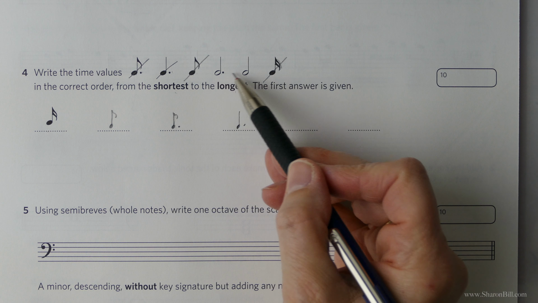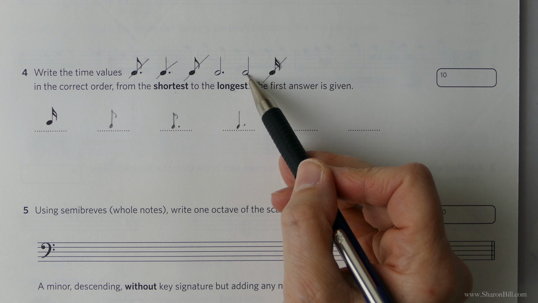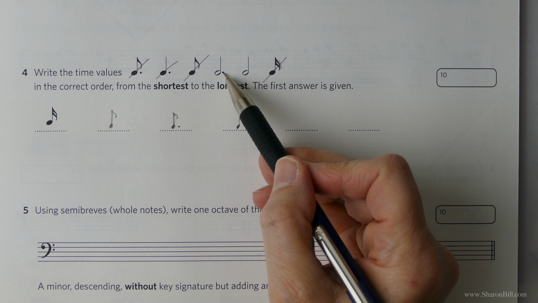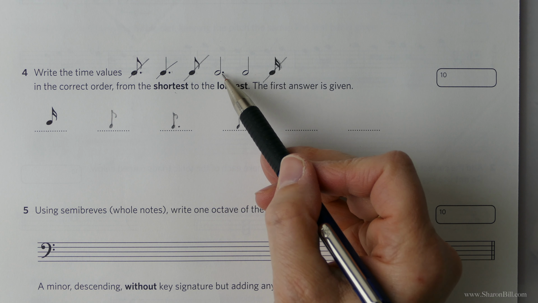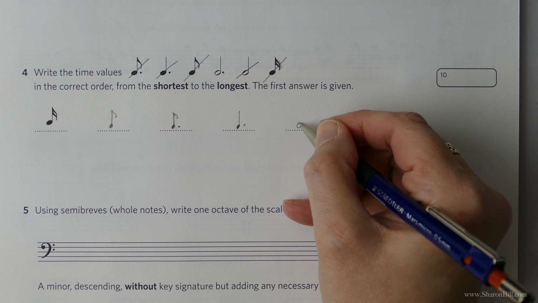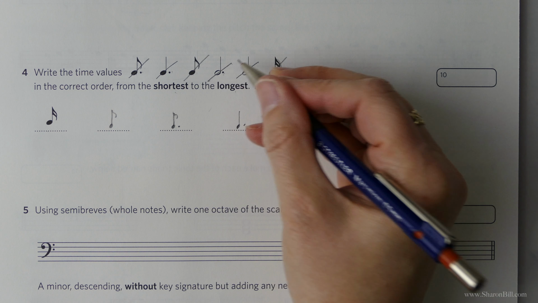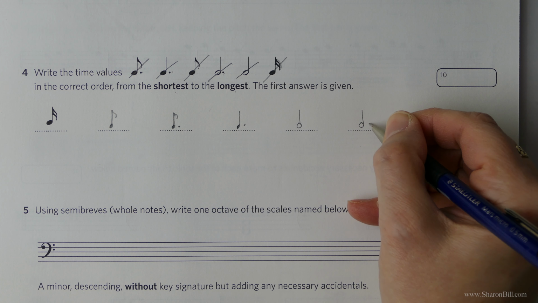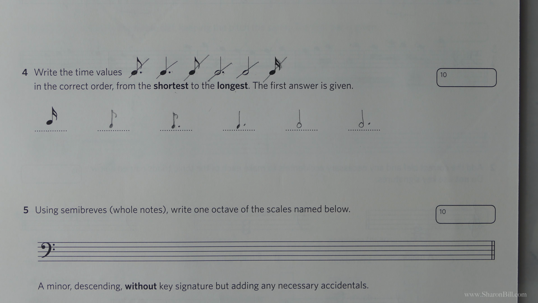Now we have to decide between these two. A minim is 2 beats, and then a dot after a note makes it half as long again, so that's another beat longer, that's 3 beats. So we know that it's a plain old minim or half note next, and then the dotted note of course is longer and it's the longest. There we go, that's that one completed.